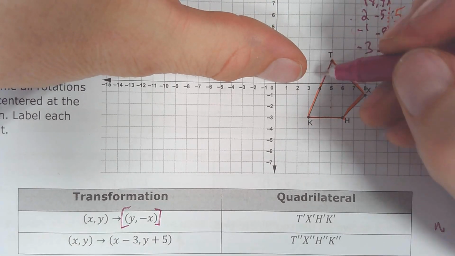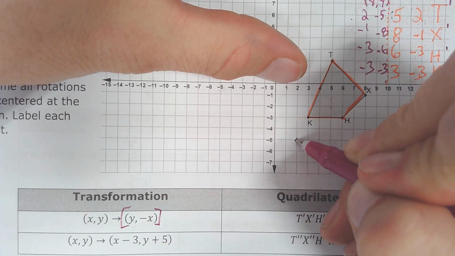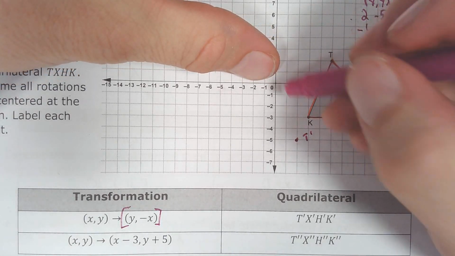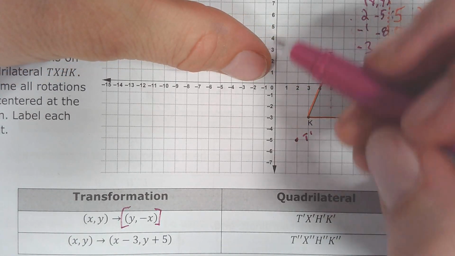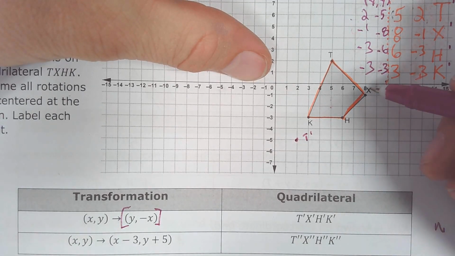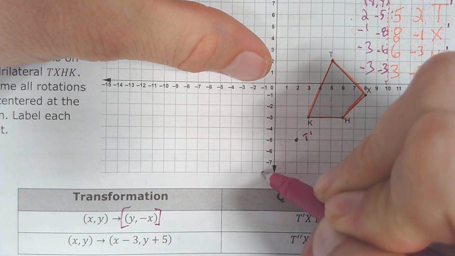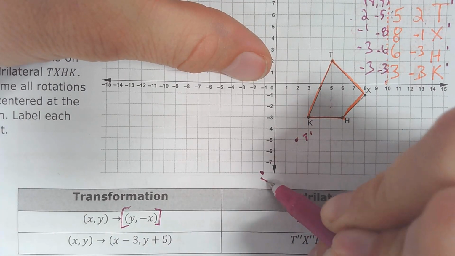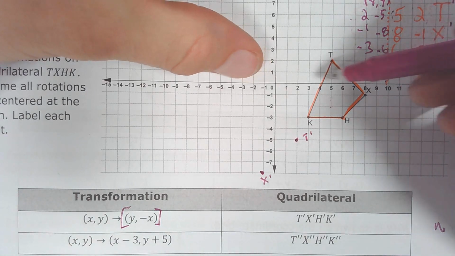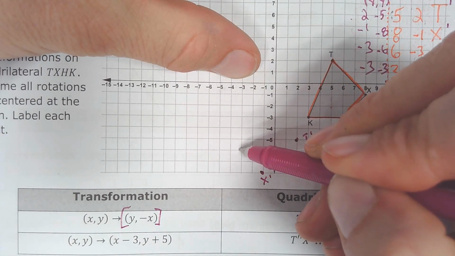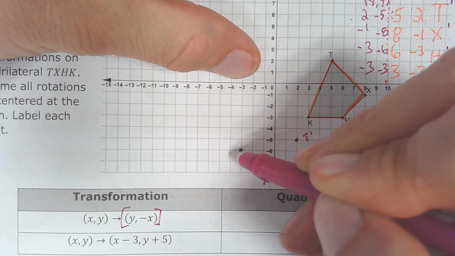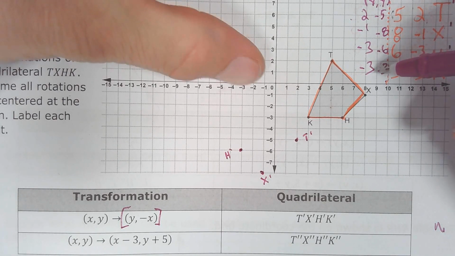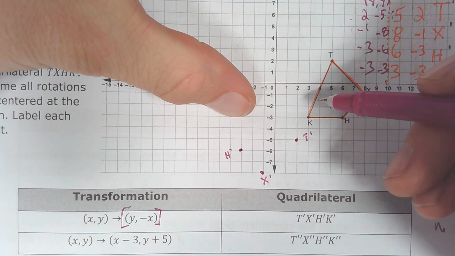So we have 2 and then -5. That's T prime. And we have -1, -8. That's way down here. Is that 8? Yeah, that's 8. -1, -8. That's way down here. That's X prime. And then we have -3 and -6. It's H prime. And then we're going to have -3 and -3, and that's K prime.